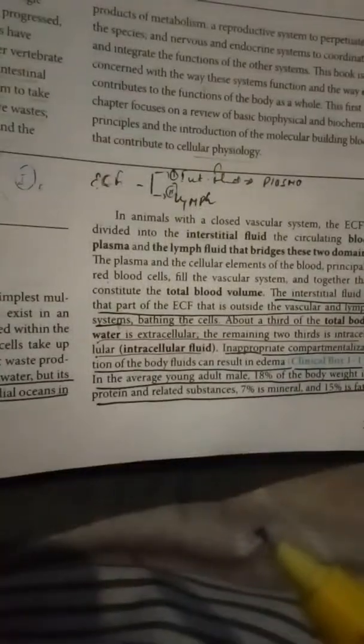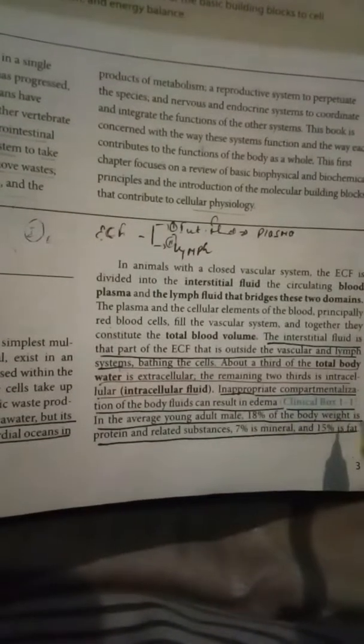For example, here in the first page, the average adult male consists of how many things.